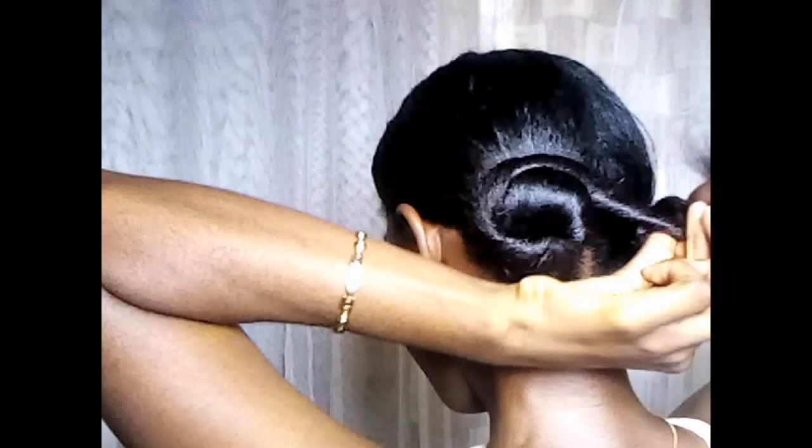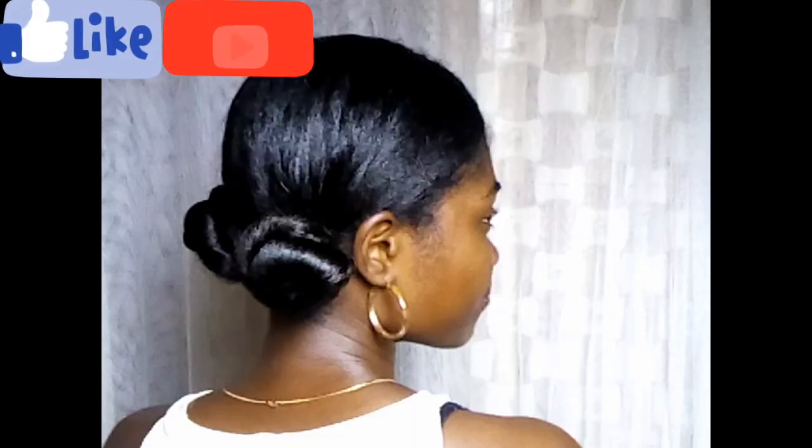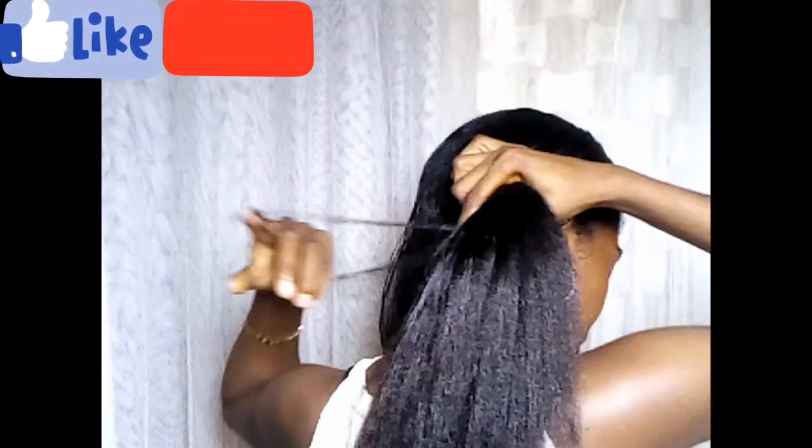So just as the name implies, a neutralizing shampoo is to neutralize your hair, to neutralize the pH of your hair, to get it back to its original pH state. While a clarifying shampoo, the main purpose of a clarifying shampoo is to remove product buildup. So a neutralizing shampoo is not a clarifying shampoo, and a clarifying shampoo is not a neutralizing shampoo.